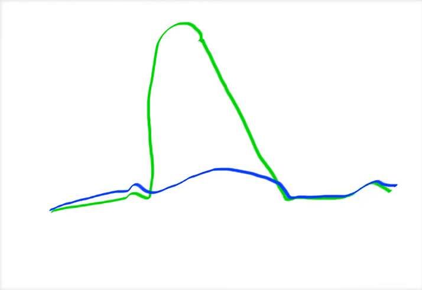Now we're going to go ahead and give different degrees of pathology. So as you start developing more and more mitral stenosis, the pressure in your left atrium begins to increase more and more. And because of that, there's always a slight lack of emptying of the left atrium.